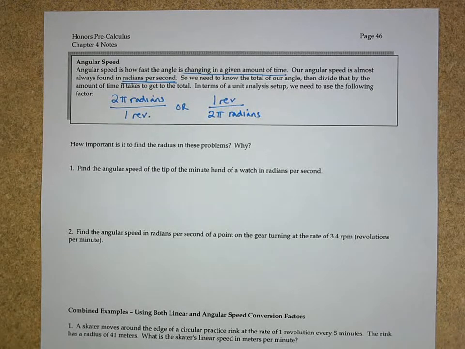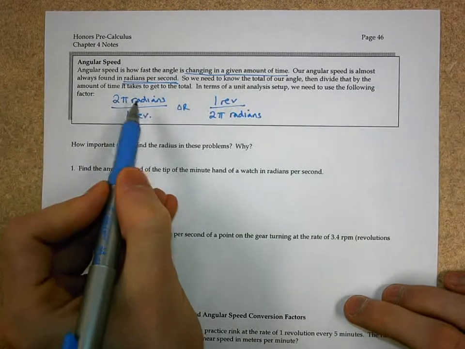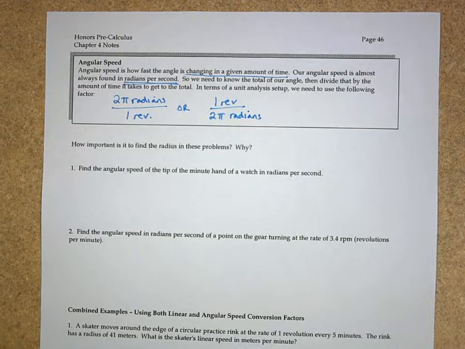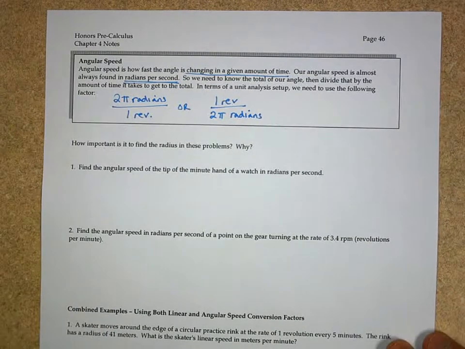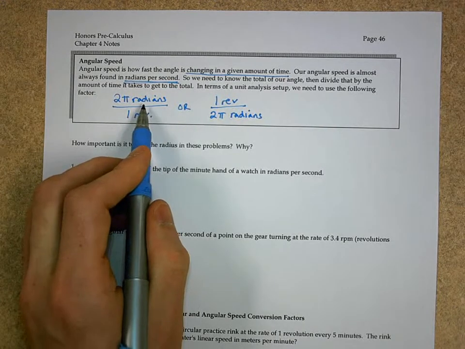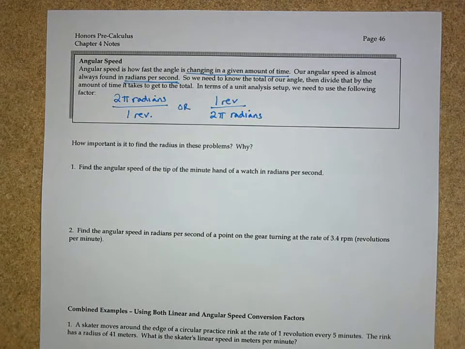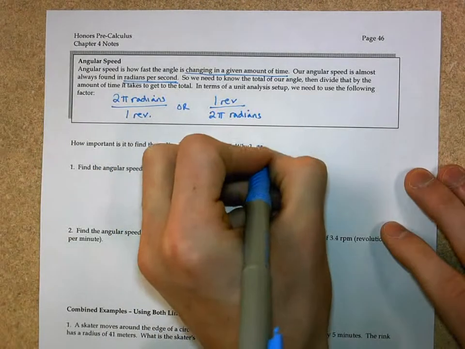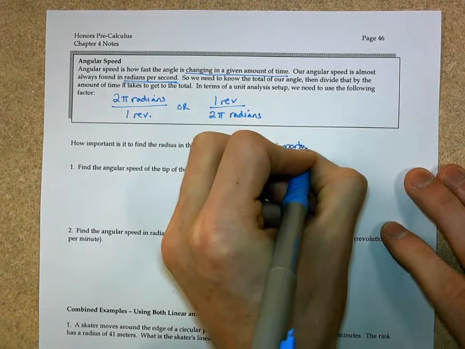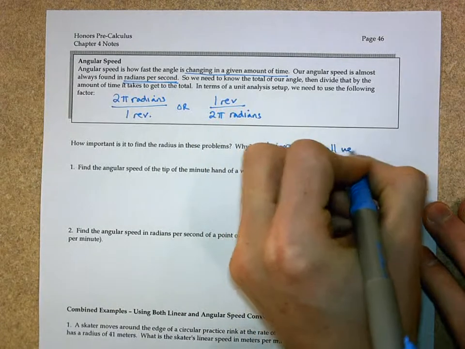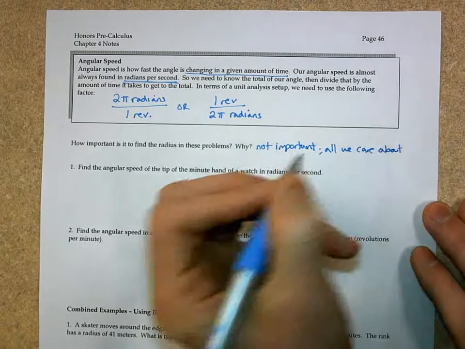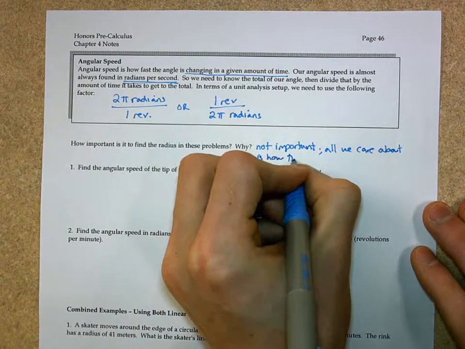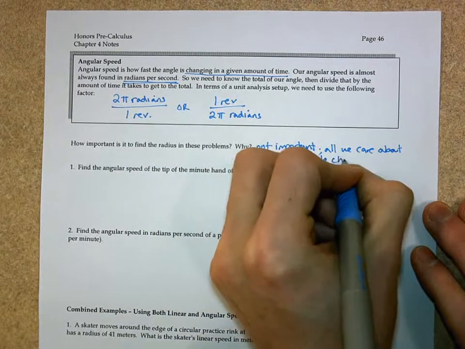So 2 pi radians and 1 revolution mean the same things. If you compare the two formulas from linear and angular speed, the only difference is the word radians versus radius. Radius has no place with an angular speed. Radius is linear speed. However, the angle measurement, which is radians, goes with the angular speed. So right here, how important is it to find the radius in these problems? It's not important. All we care about is how the angle changes.